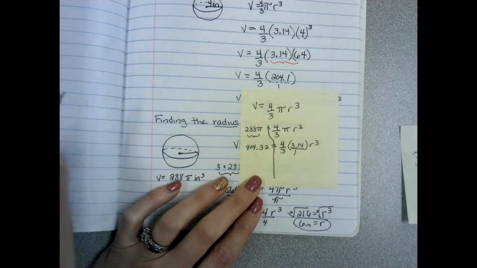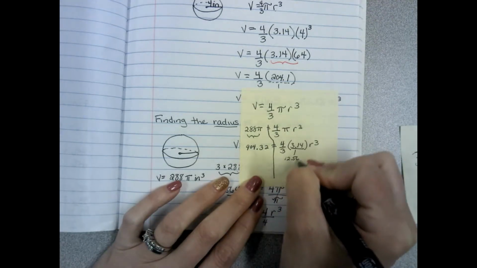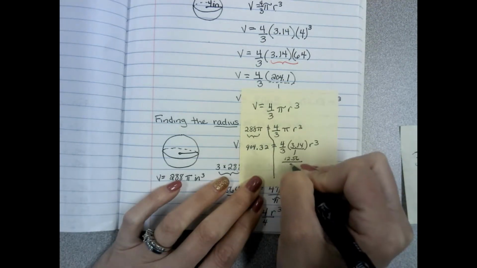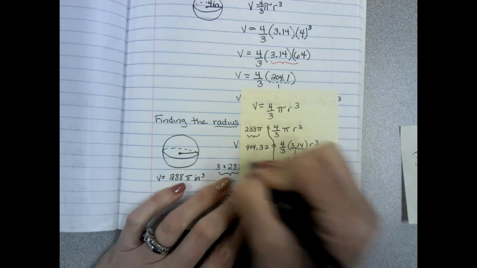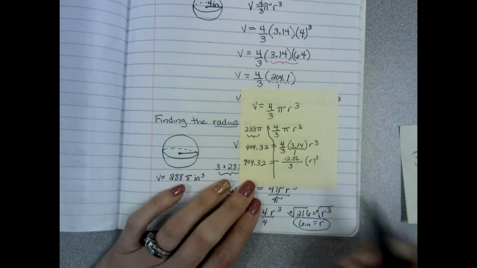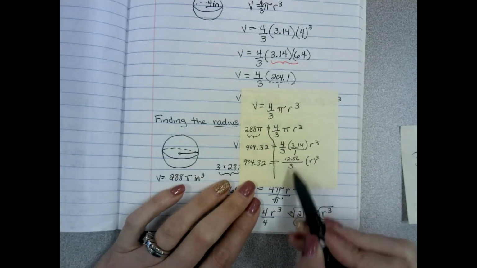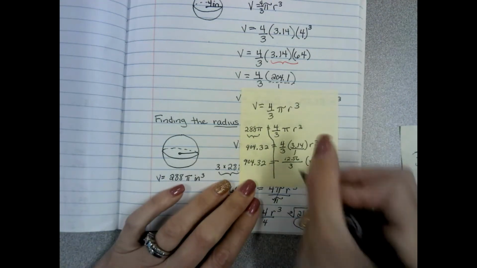4 times pi is 12.56. 3 times 1. Bring down the rest of the equation. 12.56 divided by 3 is 4.18.